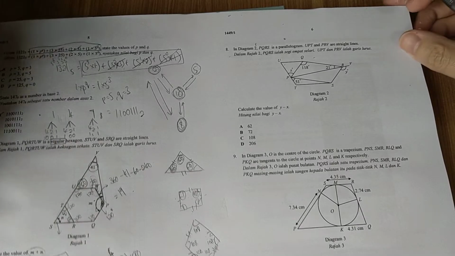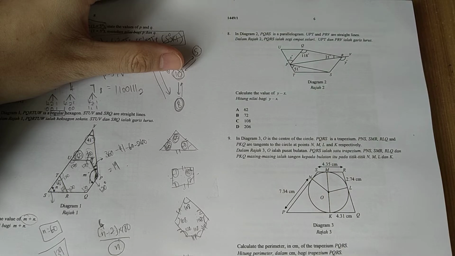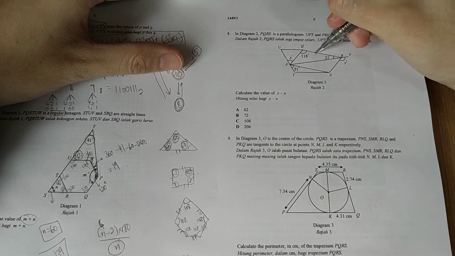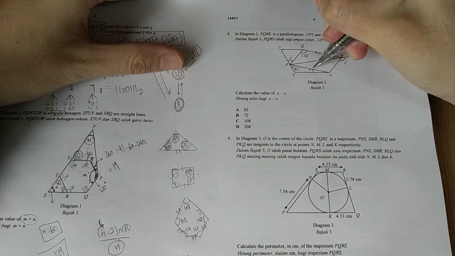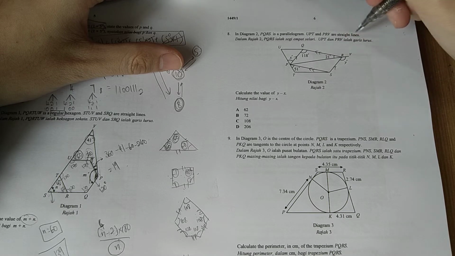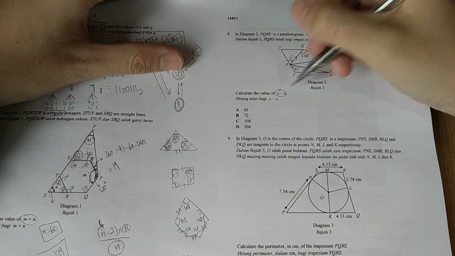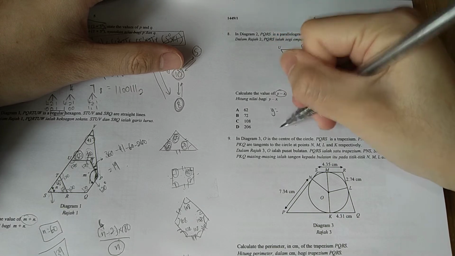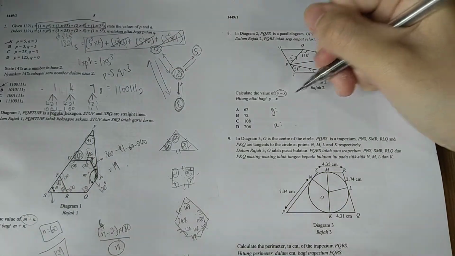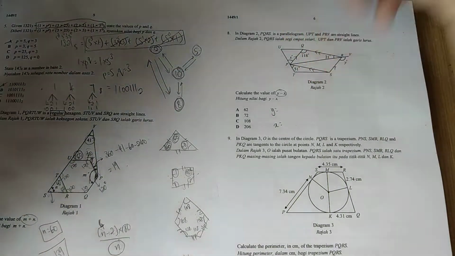Alright. Next, number 8. In diagram 2, PQRS is a parallelogram. UPT and PRV are straight lines. So if it's a parallelogram, means sini dengan sini parallel. And then here and here also parallel. And calculate the value of y minus x. If you want to find y minus x, you need to find y first and then find x first. And then baru you boleh tolak. Betul? It means you have to find y and x separately and then baru you tolak.